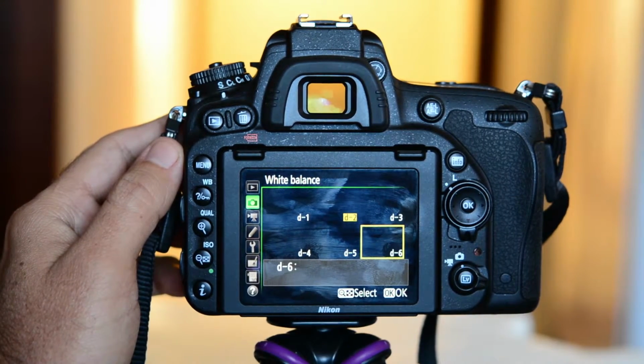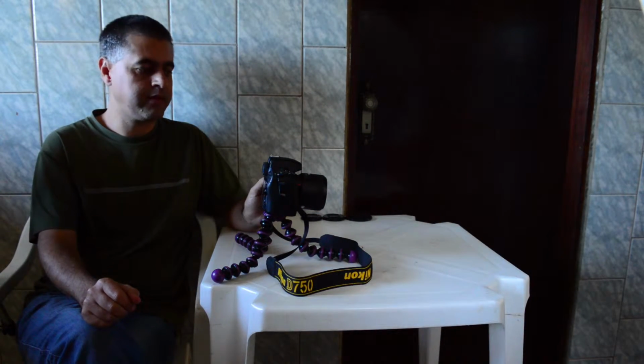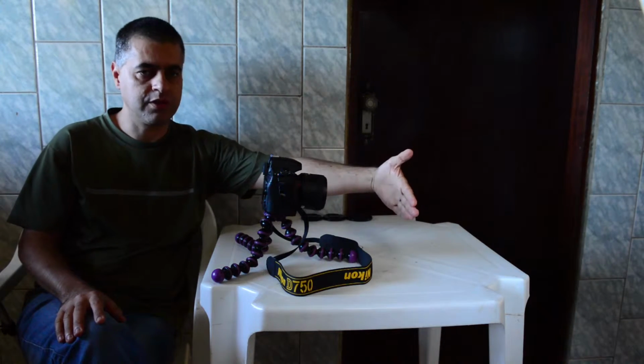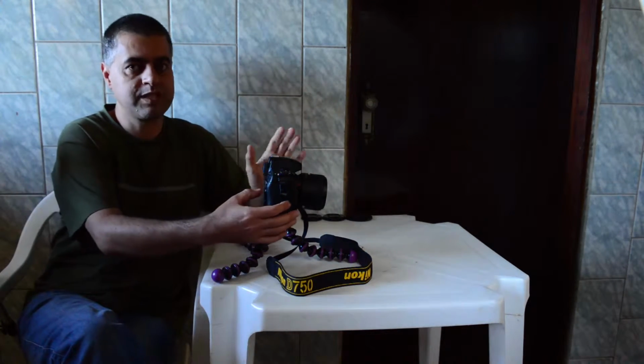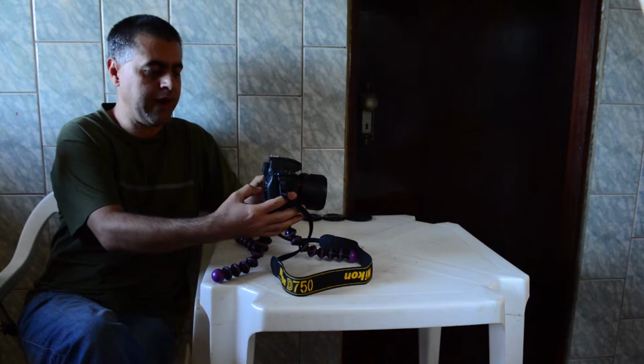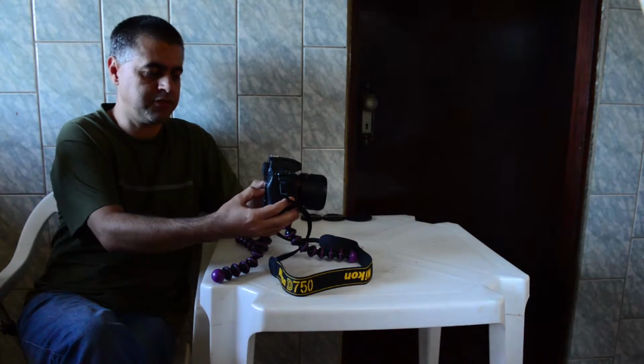Now you can also preset manually your white balance. For example, when you cannot determine the right color temperature in the ambient, you can put a white piece of paper or a white piece of cloth and take a picture, and the camera will calculate the white balance using this. This is something that you're going to learn in the future.